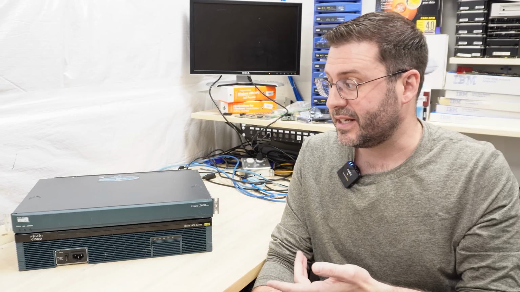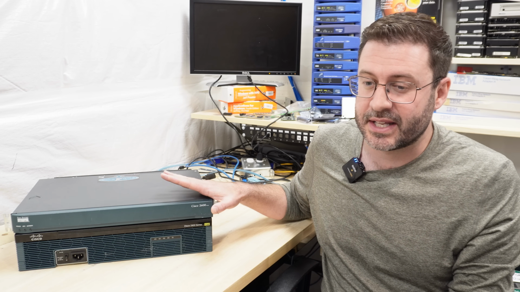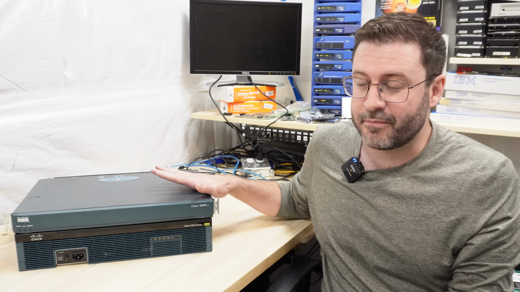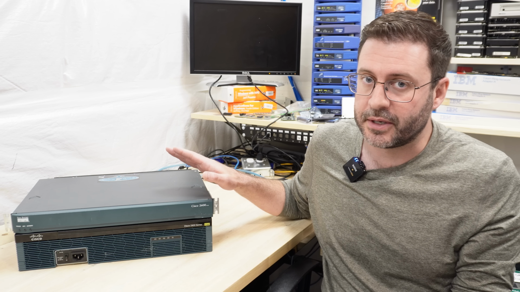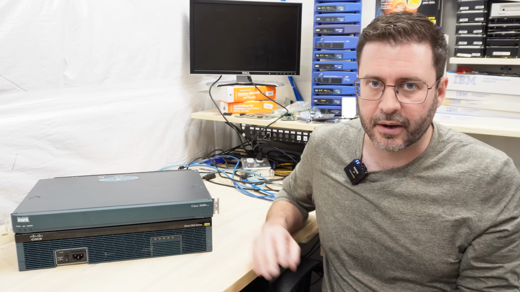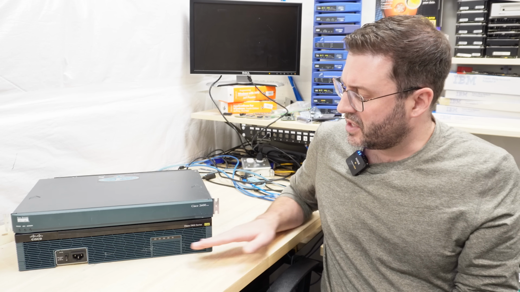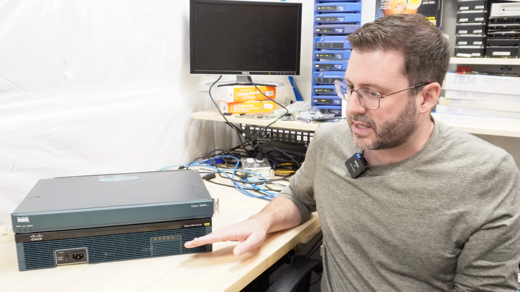Or I've seen it where I've accidentally tried to install a version of iOS that's too big, so there's not enough memory on the machine, and it'll just hop into ROMMON and it can't load. And then you can get a correct version on there with the exact same procedure I just showed you.